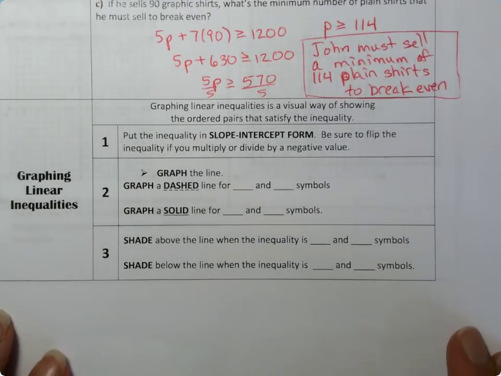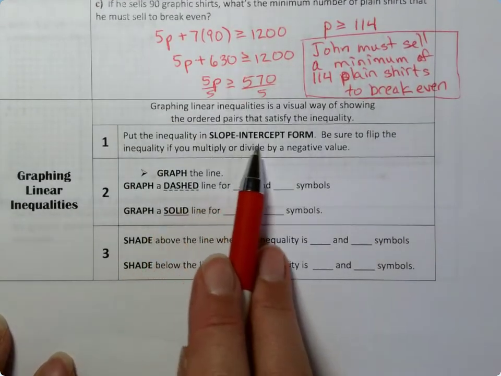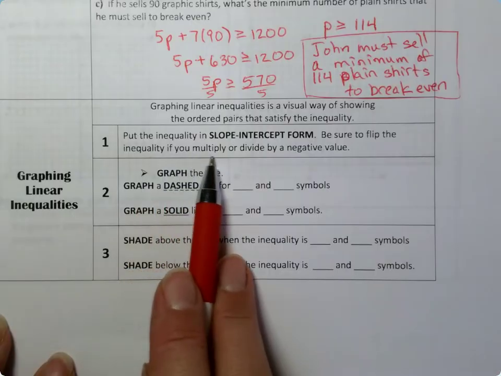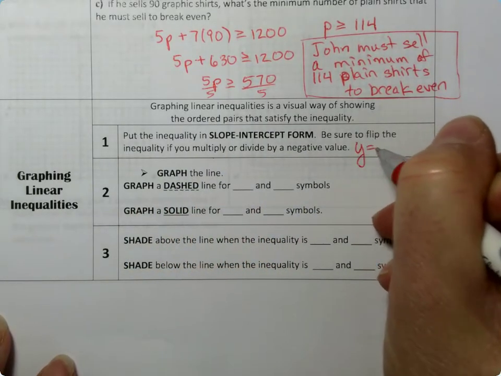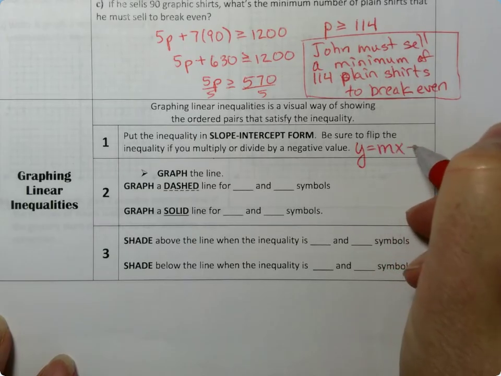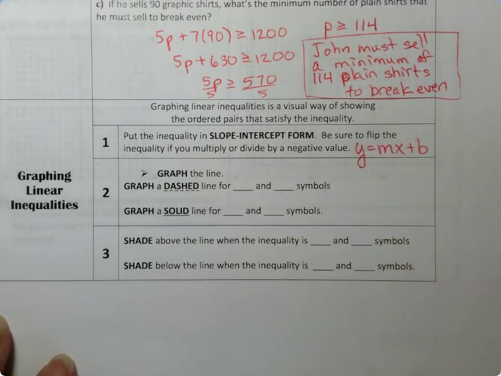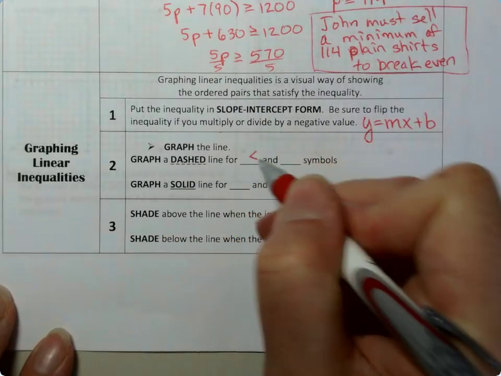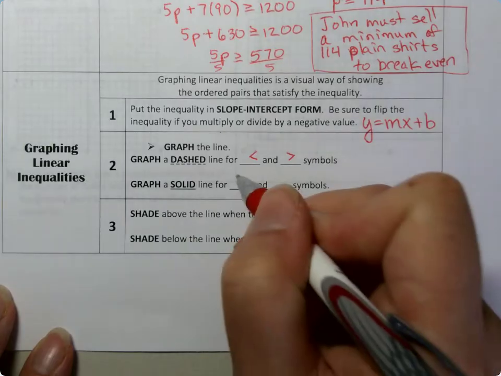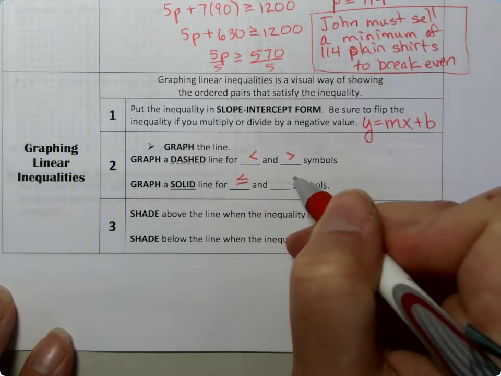Okay, now we're going to change gears. Put the inequality in slope-intercept form. Be sure to flip the inequality if you multiply or divide by negative. What was slope-intercept form? Y equals mx plus b. That's the form we want it in. Graph dashed if it's less than or greater than. Graph solid if it's less than or equal to, greater than or equal to.